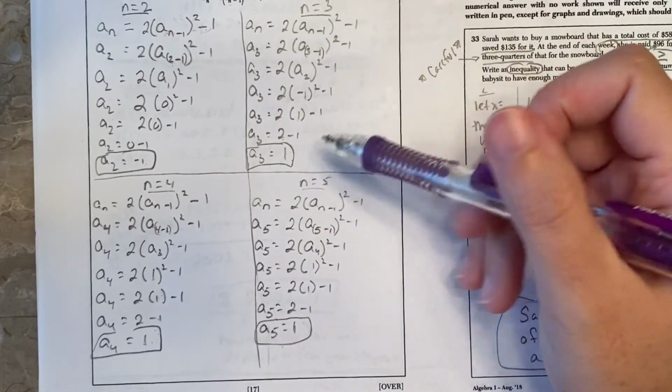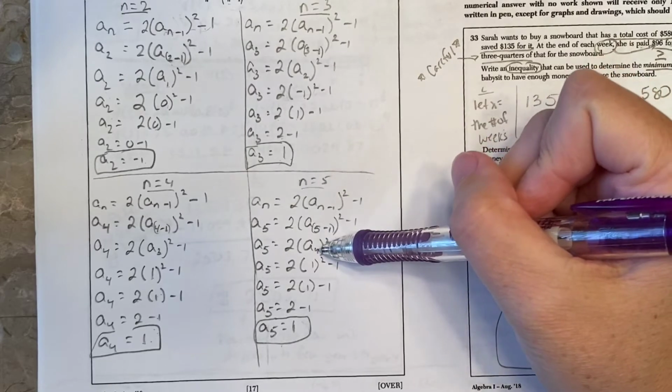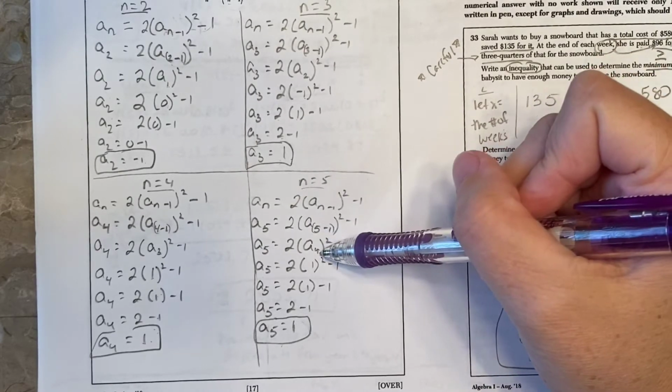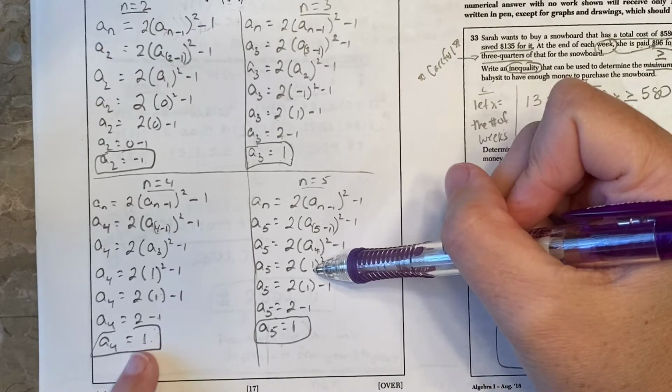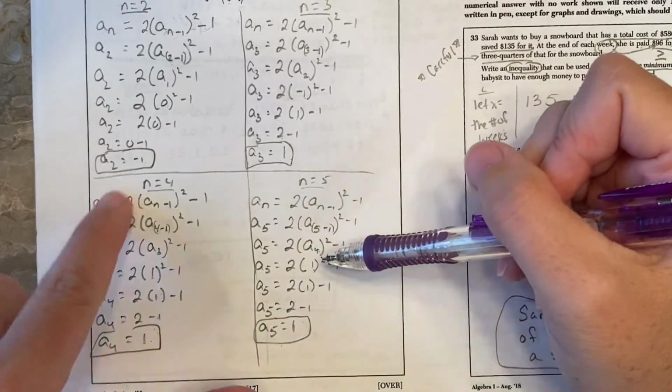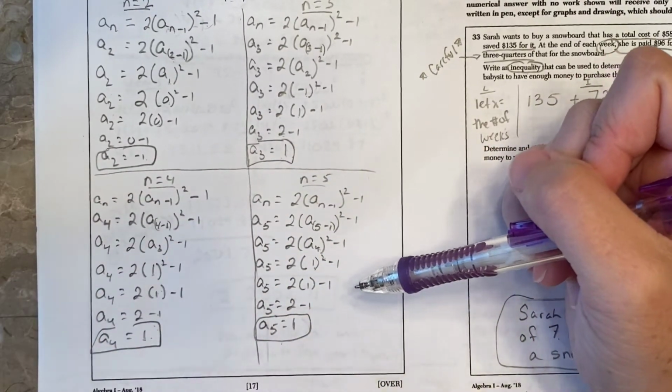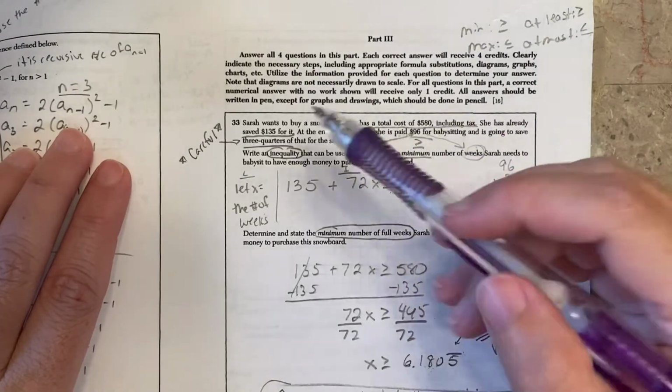Okay. And then number 5, you plug in a 5, which gets you a sub 4. And then a sub 4 is 1. And then squared, multiply, and we have another 1. So it's -1, and then 1, 1, and 1. Oh, that's interesting.